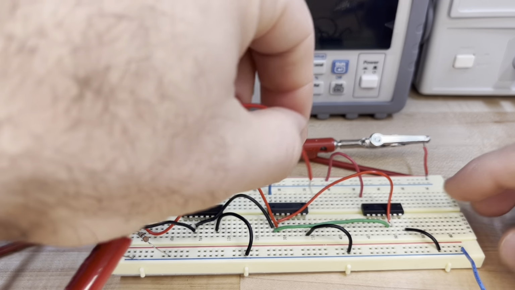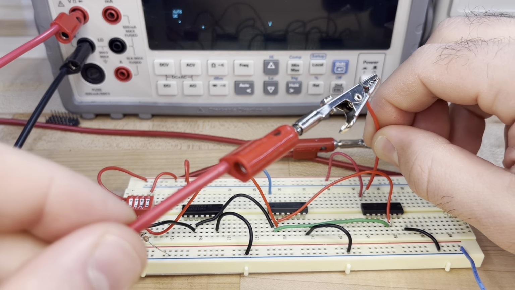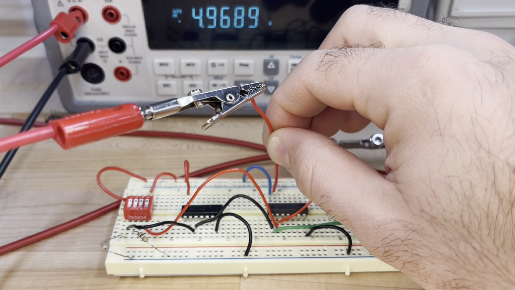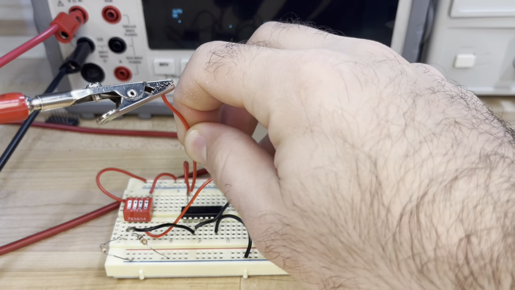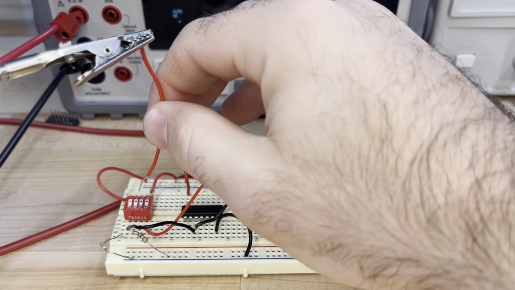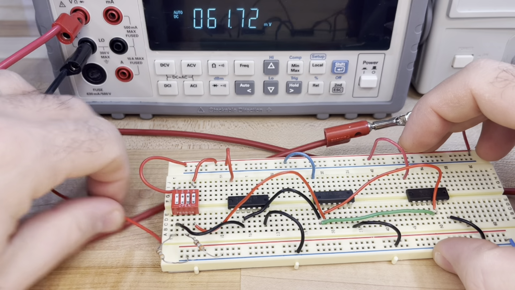Also, we can check the VCC on each IC, which is pin number 14, if you don't remember. So this is 5 volt, and this is 5 volt also for the AND gate, and this is 5 volt for the inverter.